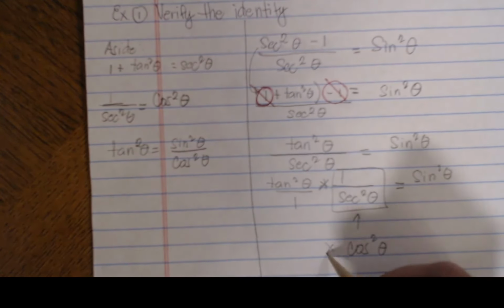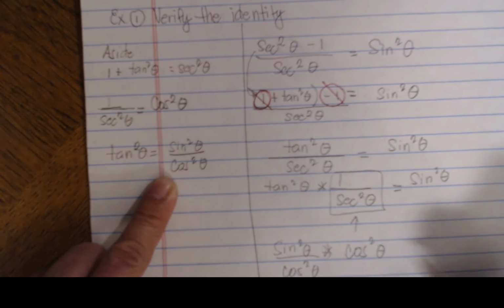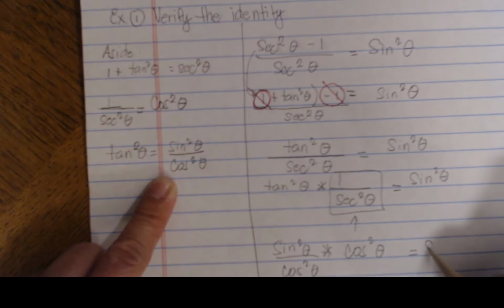Instead of tangent squared theta, you can just erase the denominator because it might confuse you guys. I'm going to rewrite tangent squared theta into sine squared theta over cosine squared theta. And of course, that will be equal to sine squared theta.